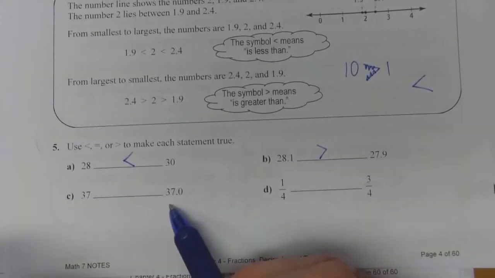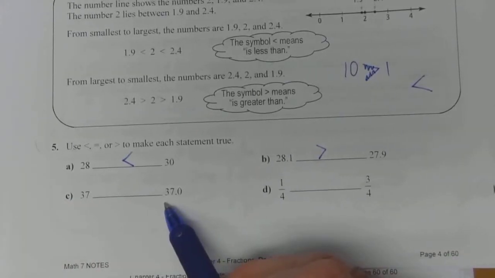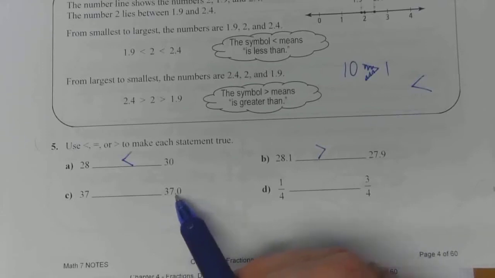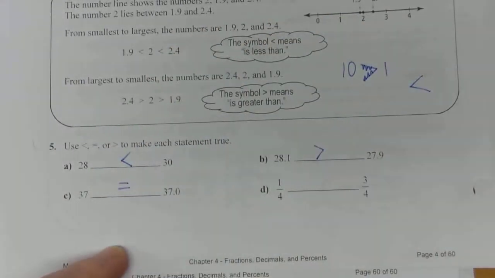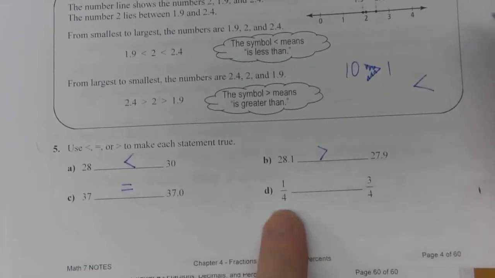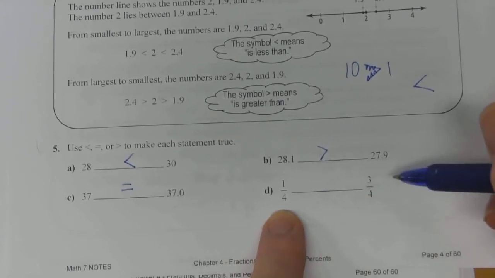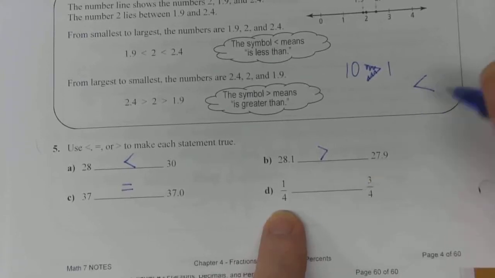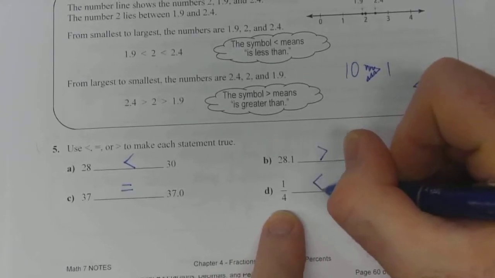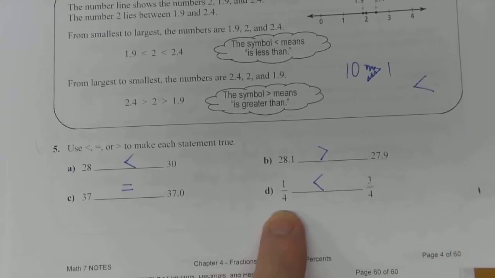37 and 37.0. Those are the same numbers. If you add a decimal 0, it doesn't change the value. So that's equal. 1/4 and 3/4. If you have a quarter in your pocket, you don't have as much money as if you had 3/4 in your pocket. So 3/4 is bigger than 1/4. So 1/4 is less than 3/4.